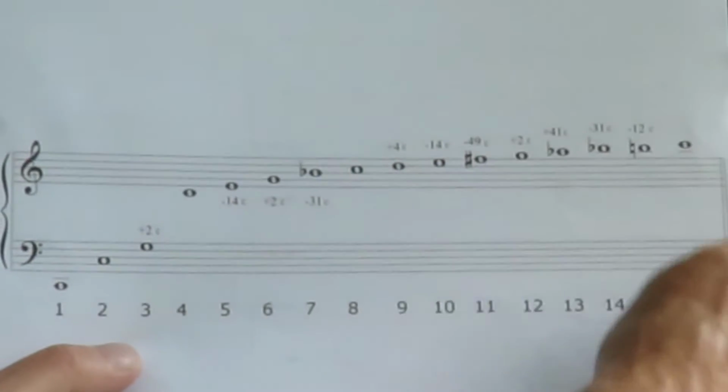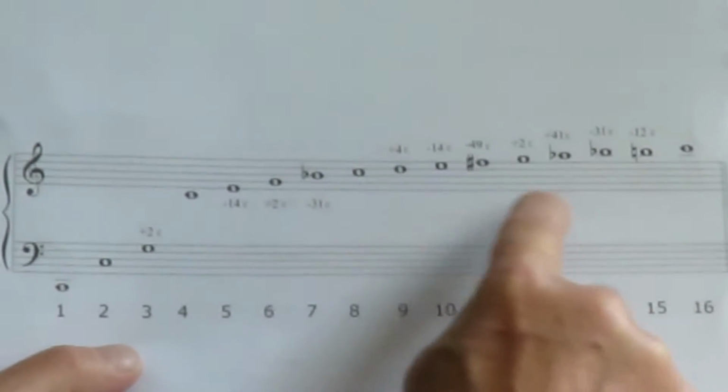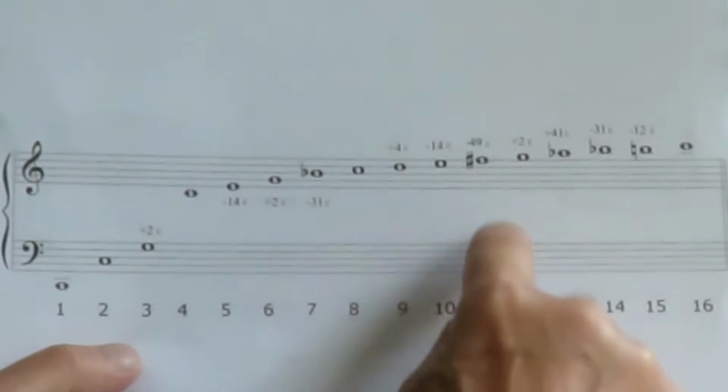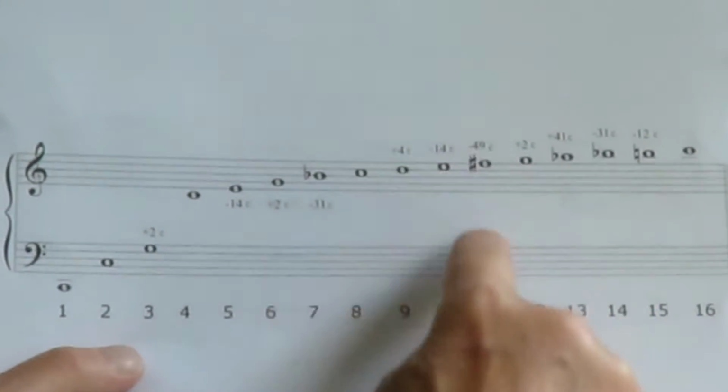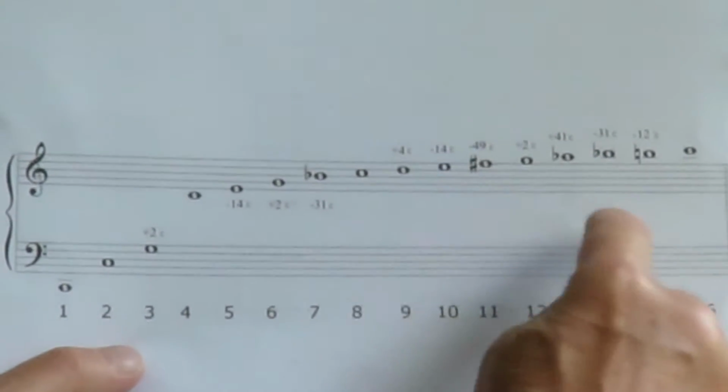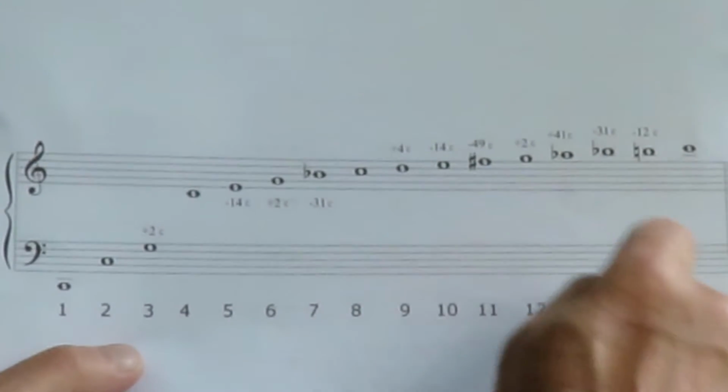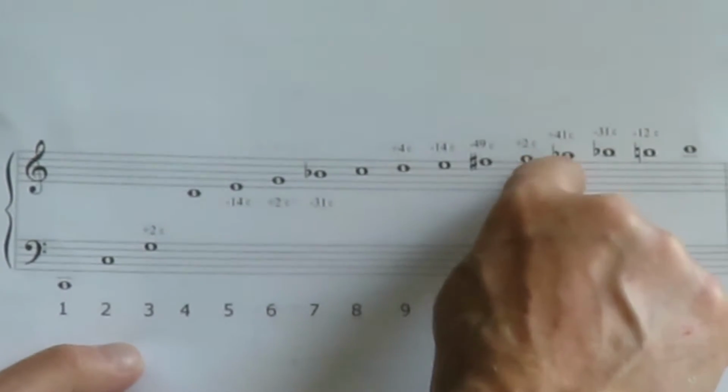Okay, so you can memorize the rest of this if you want, but we never use this 11th harmonic. God knows I've tried, but there's no way you can make it sound good. Or this one either. But there probably might be a case for that one.